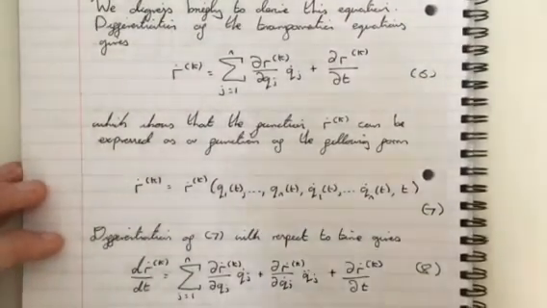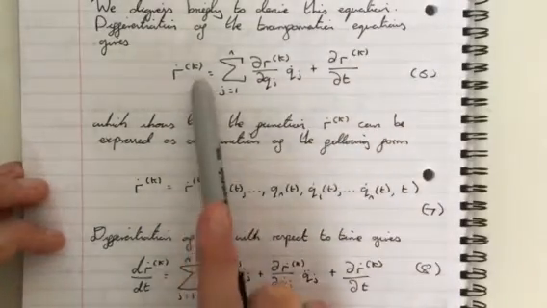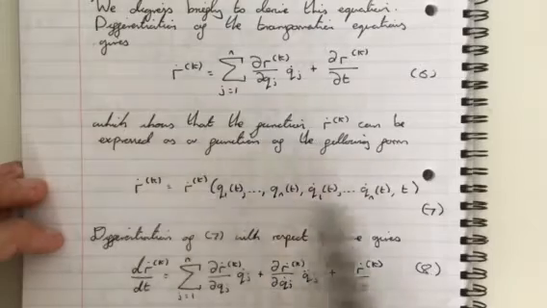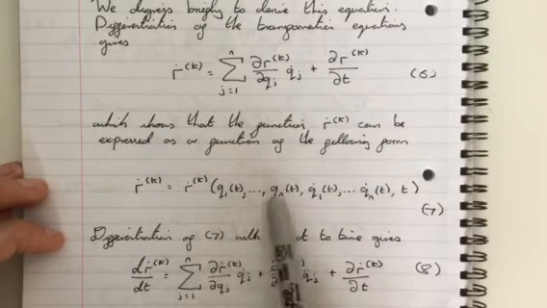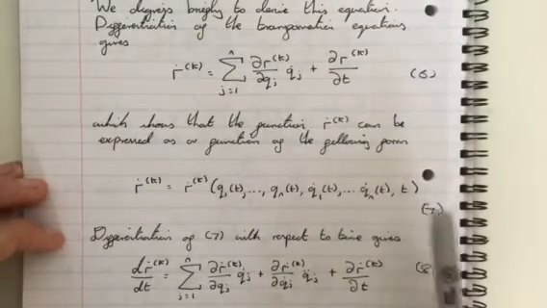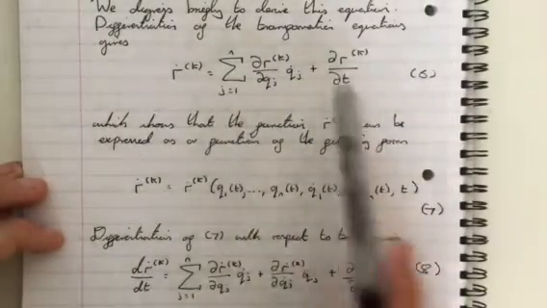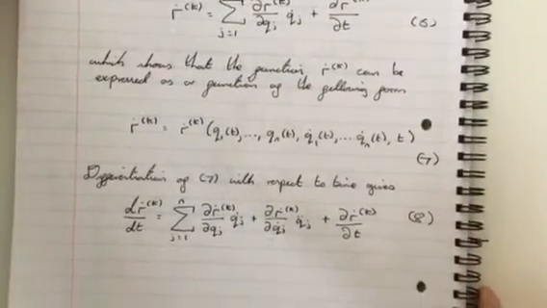We differentiated the one I showed you, and so this obviously shows we can write r dot k in this form. We have q of t to q n of t, we have our velocity, and we have our time, just using the format of this equation. Hopefully that makes sense.